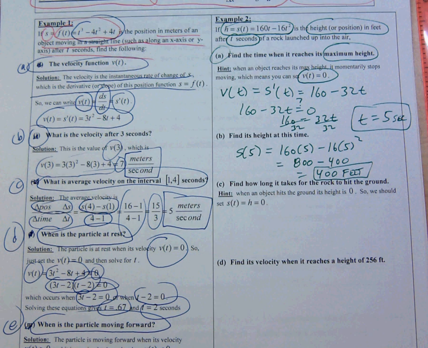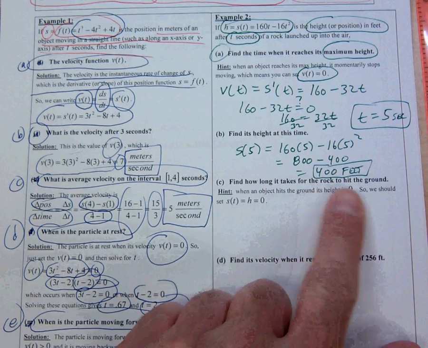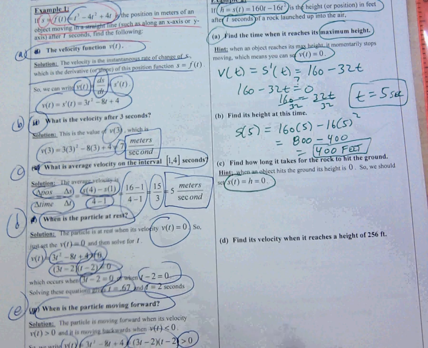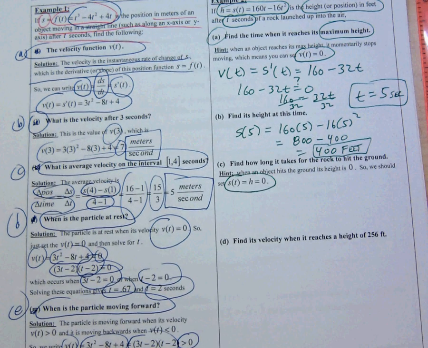At that moment, isn't it still moving? So do not think that the velocity is 0. What is 0 when it hits the ground? The height is 0. So if you want to find how long it takes to hit the ground, you've got to set the position or height function equal to 0. That's the key there.